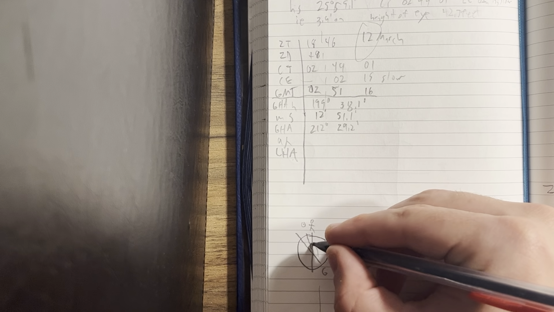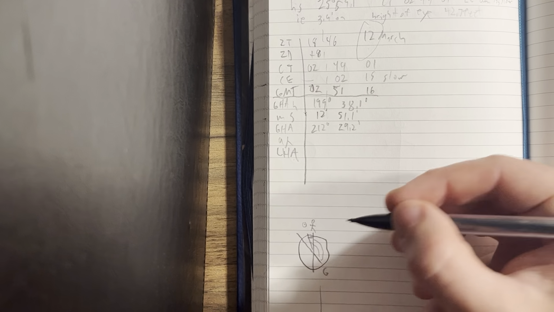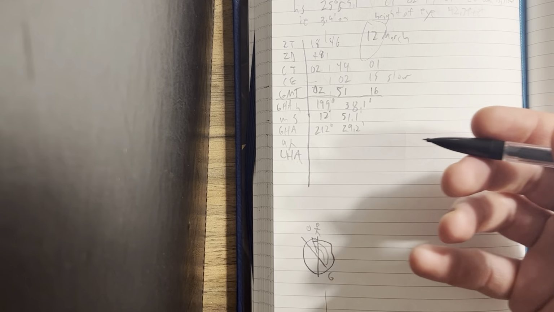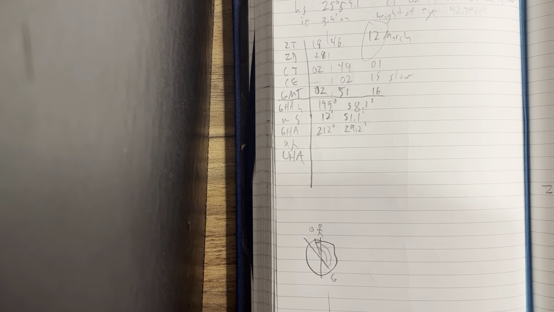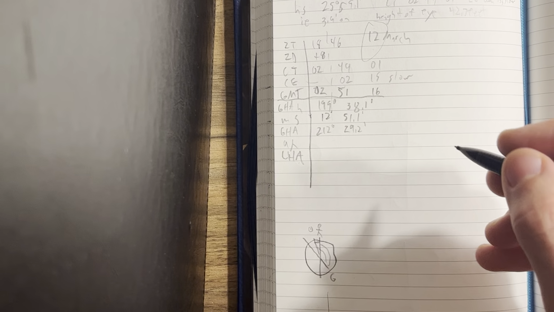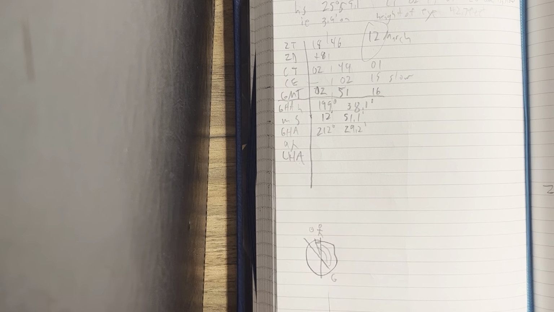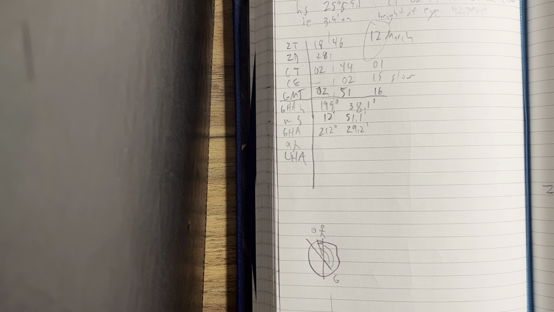So there's GHA, there's longitude, there's LHA. Again, it's going to be minus. Just like always, if we're in the west, we subtract. If we're in the east, we add. So we're going to subtract assumed longitude from GHA. Hold on one sec, let me confirm. LHA is to the whole degree.